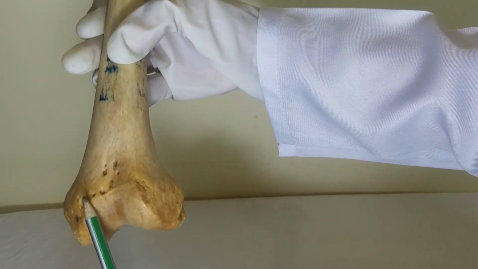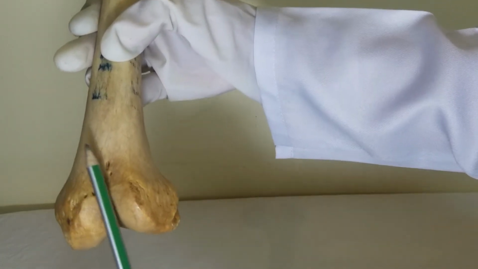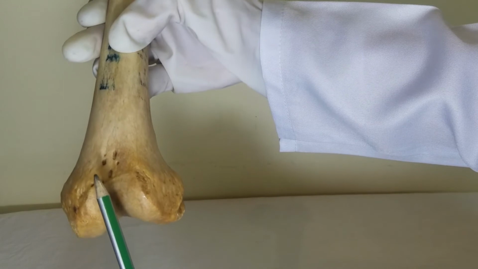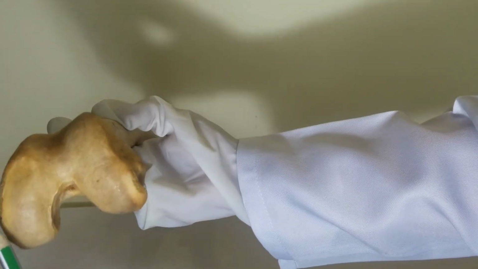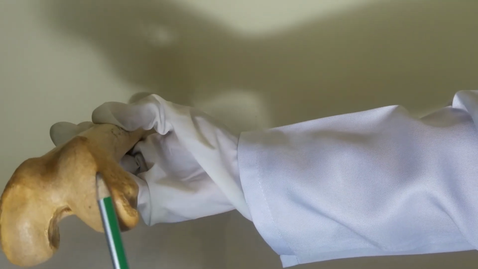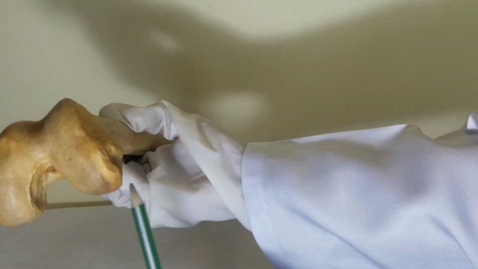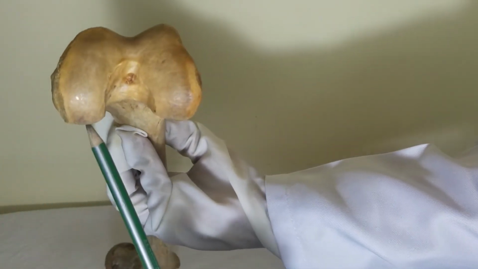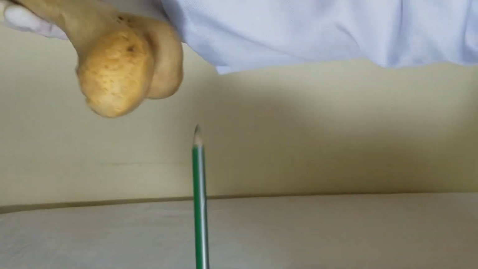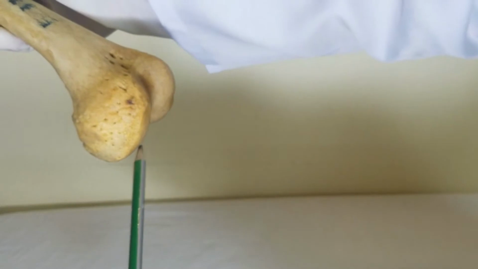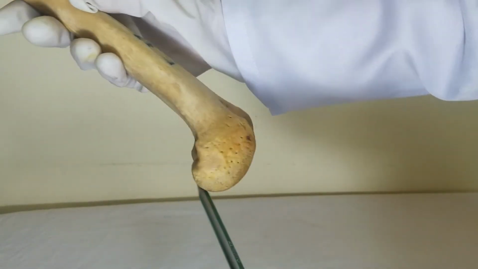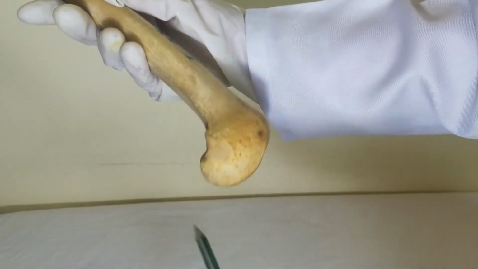Between these two condyles there is a vertical groove, and it is separated from the tibial surface by two faint grooves not visible in this specimen. The tibial surface covers the inferior as well as the posterior surfaces of the condyles.